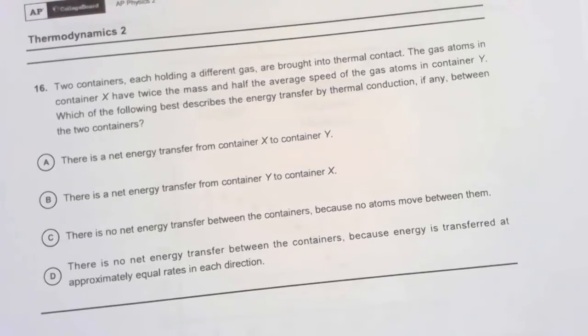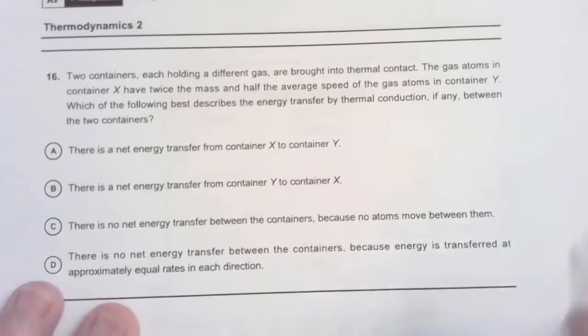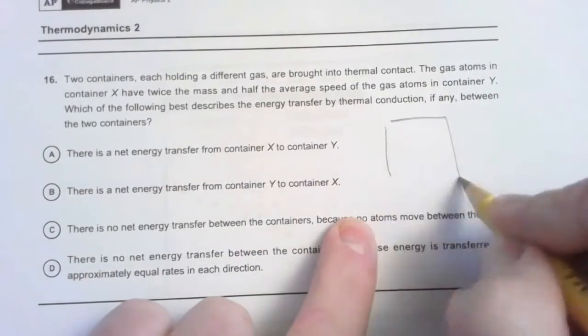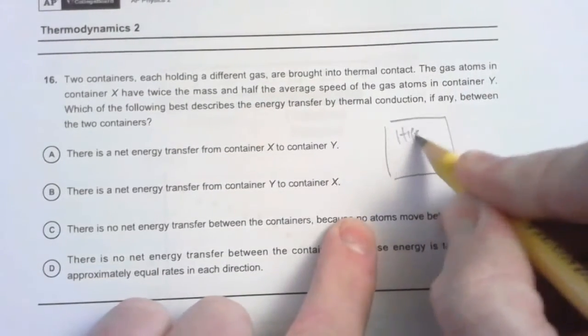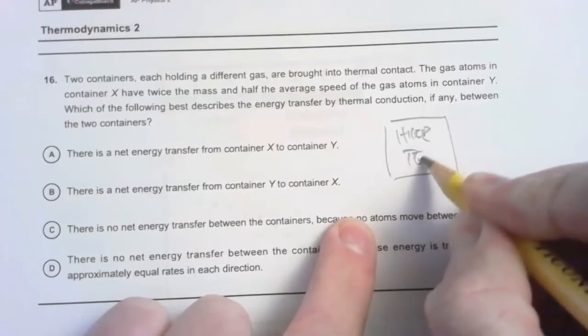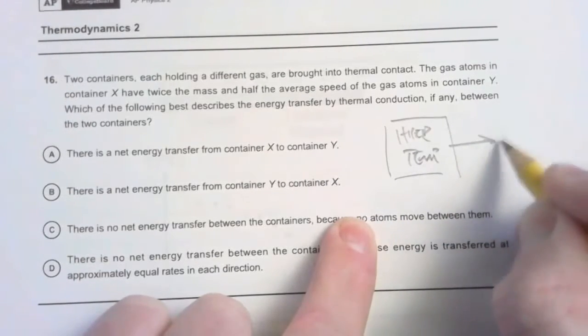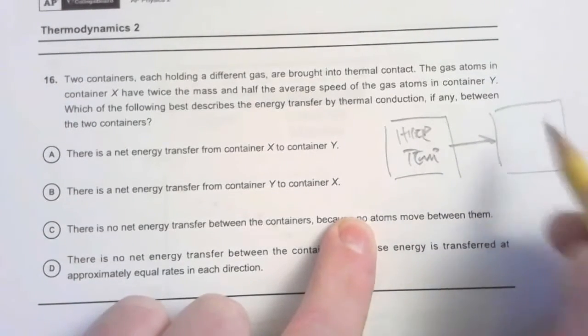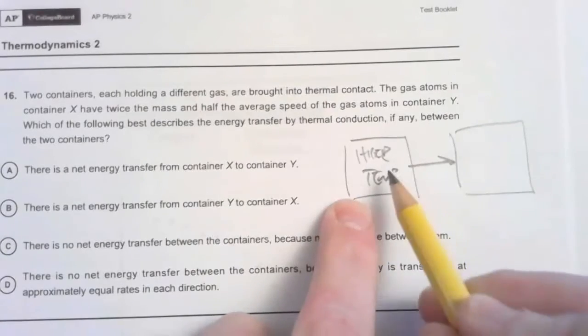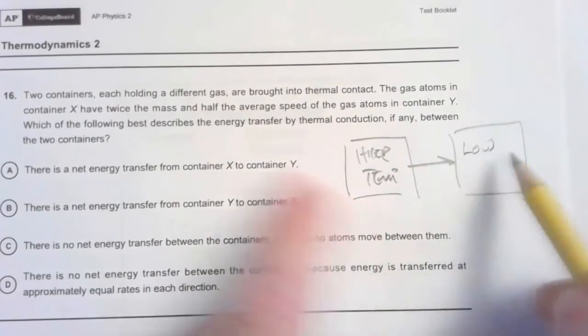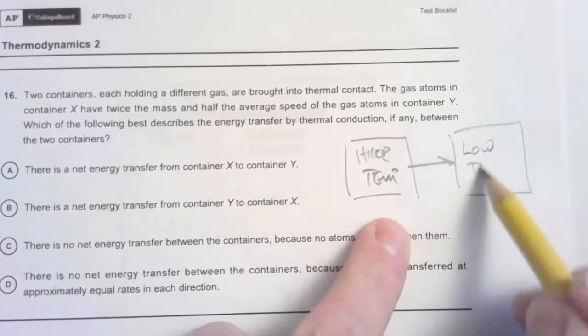Okay, so basically, here's what I'm thinking. We know that thermal energy will go from the higher temperature. It always goes from the object with the higher temperature to the lower. That's the way it flows. Cold is not a thing. It doesn't flow. It's just the energy goes from higher temperature to lower until they're at the same temperature.